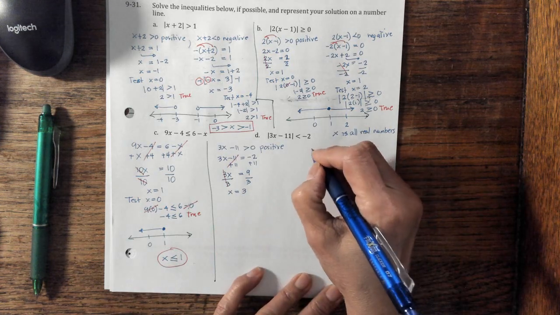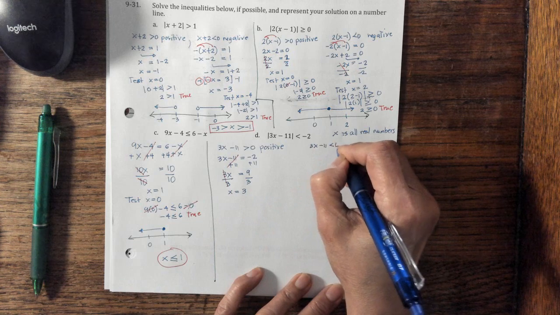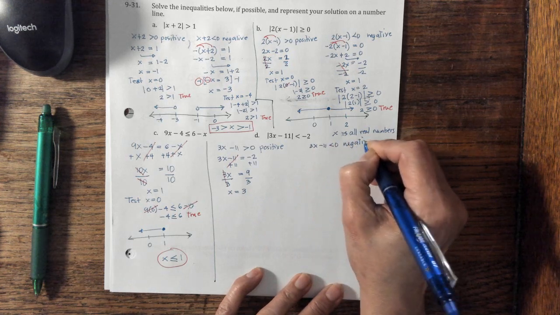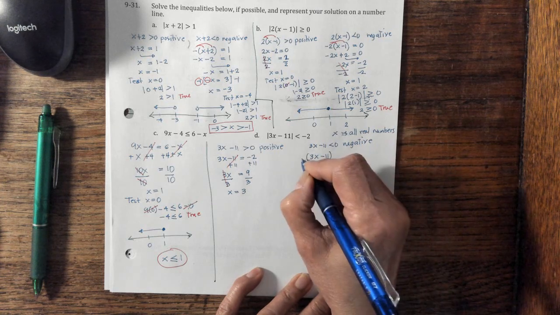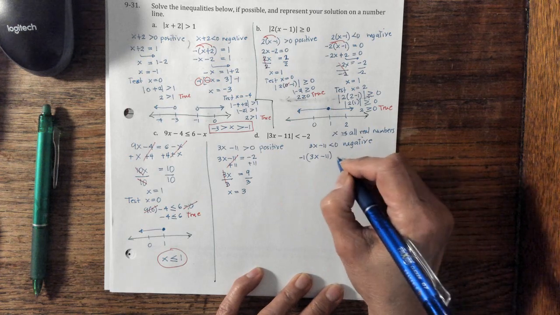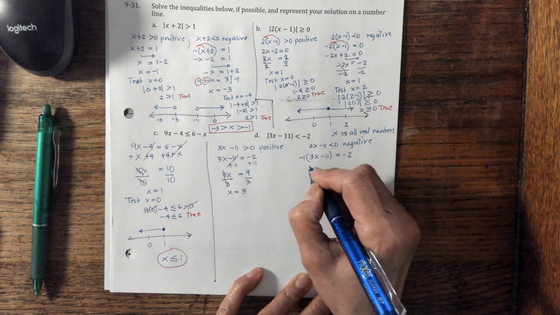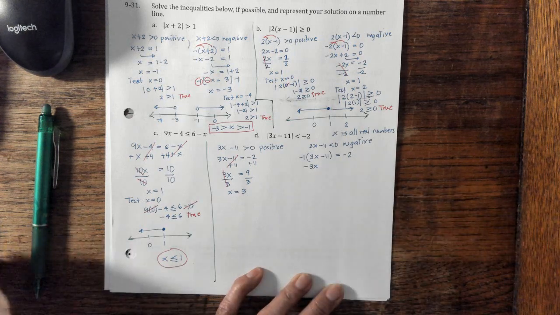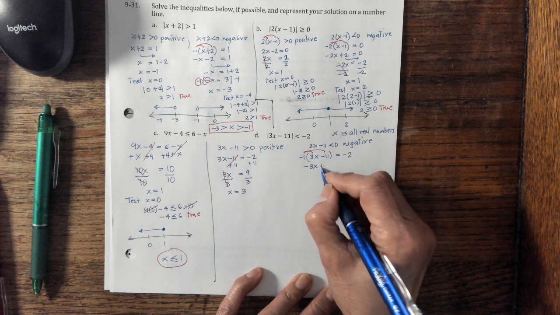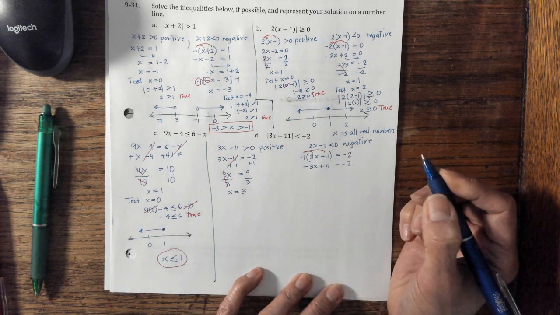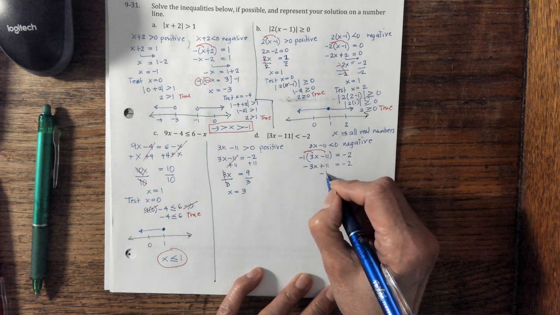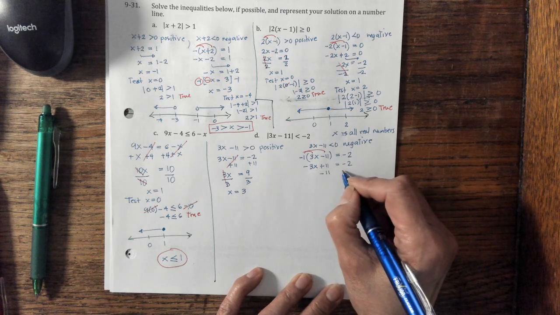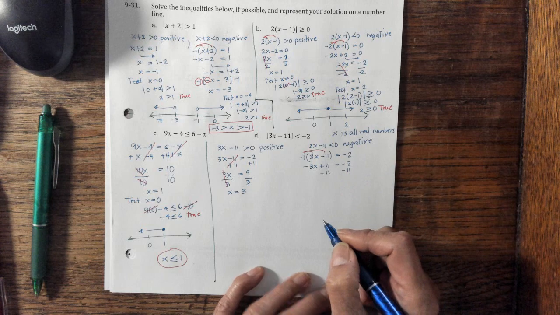For the second one, if 3x minus 11 is less than 0, that's negative. Therefore, we have 3x minus 11, and we multiply that by negative 1, or just negative, is equal to negative 2. So this becomes negative 3x. When you multiply negative 1 to the terms inside the parenthesis, this will become positive 11 is equal to negative 2. And then we subtract 11 on this side.